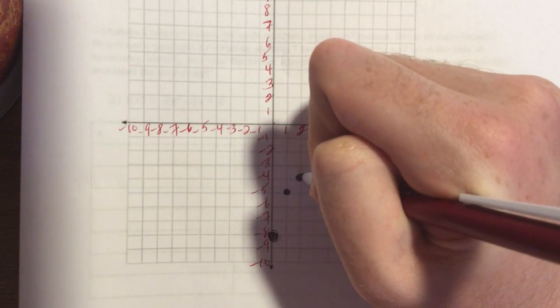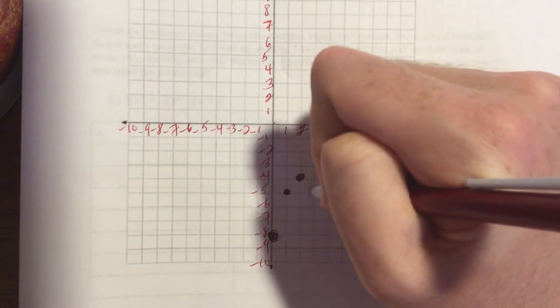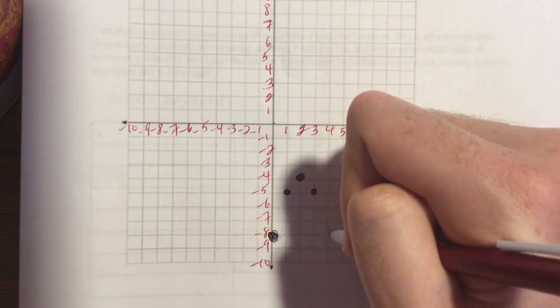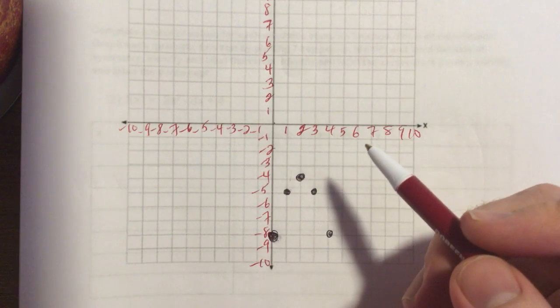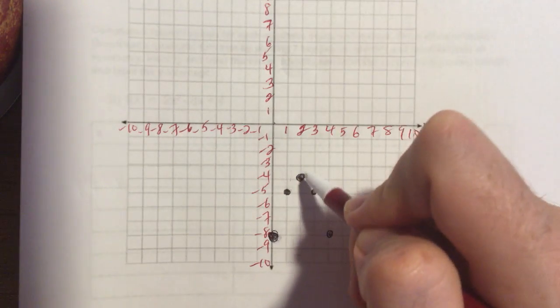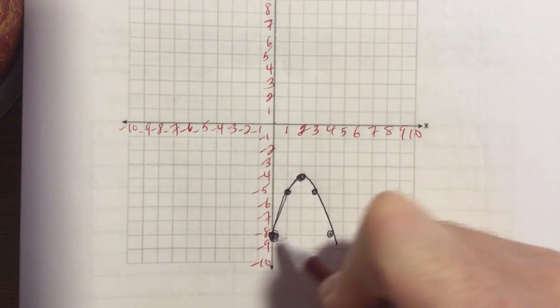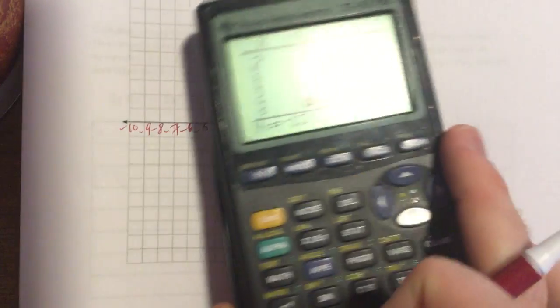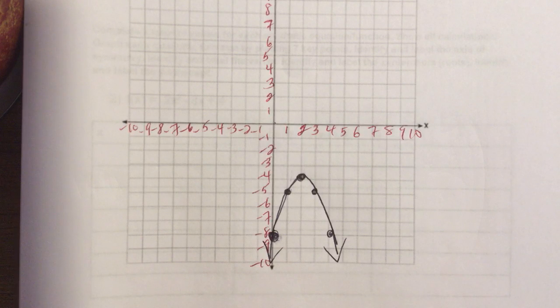The next point would be 3, -5. It now turns, as expected. 4, -8. And again, we're not going to be able to plot 5, -13 because the grid doesn't go that far. We're going to connect this with a U shape. It's facing downward. And it's always good to check your calculator like we did earlier. We know that the graph should look something like this, and it does. It's a good reference point.